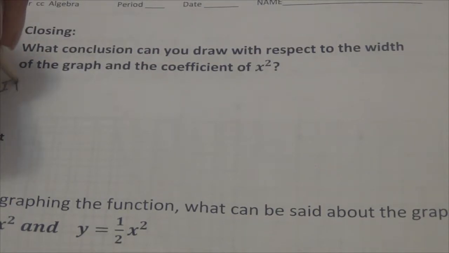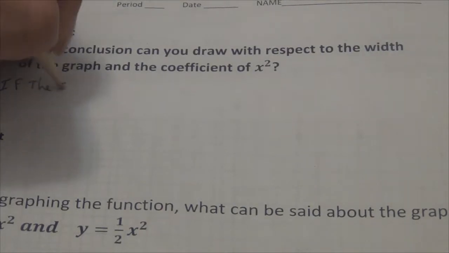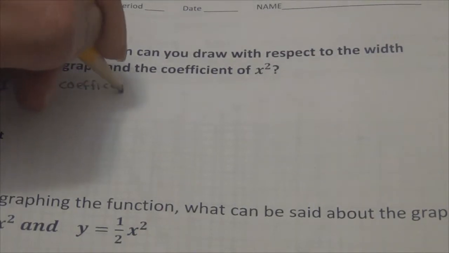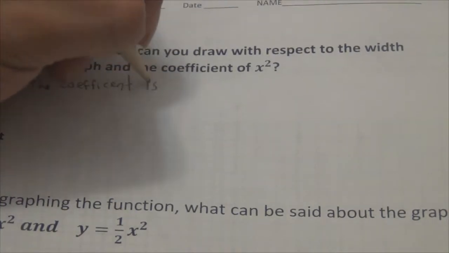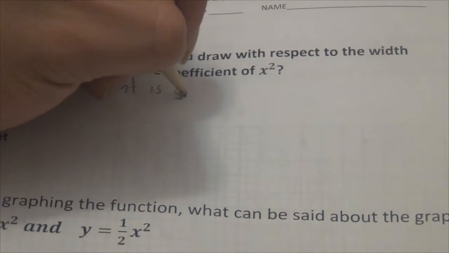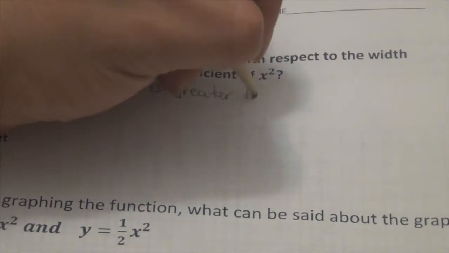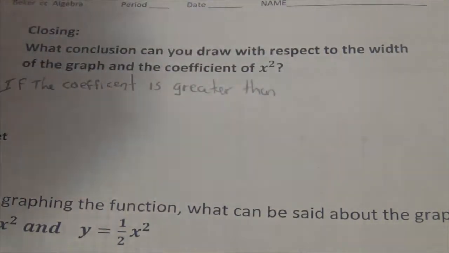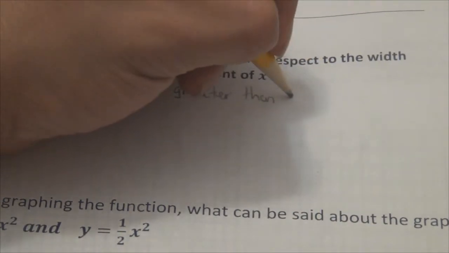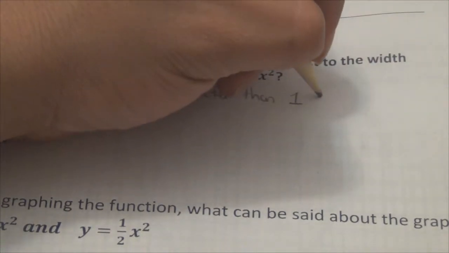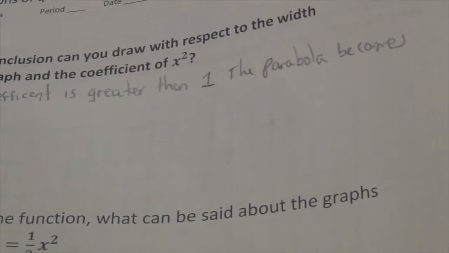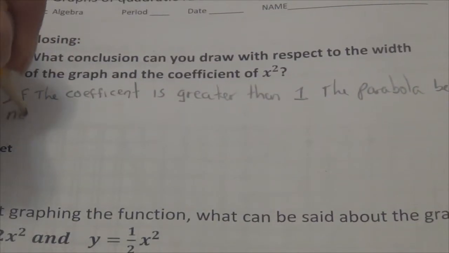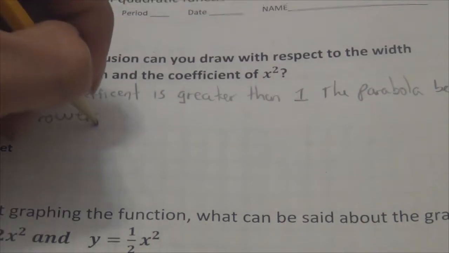If the coefficient is greater than 1, the parabola becomes narrower. Okay?